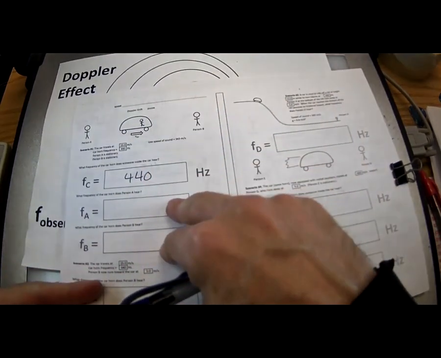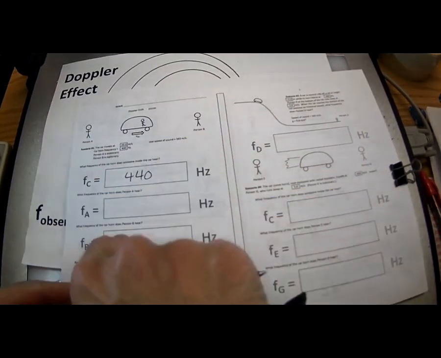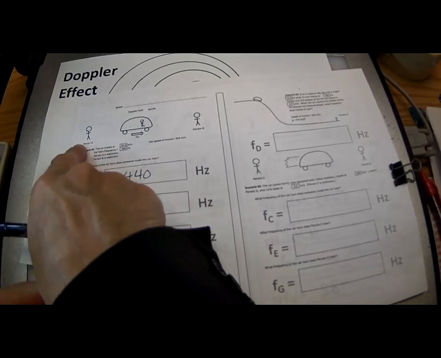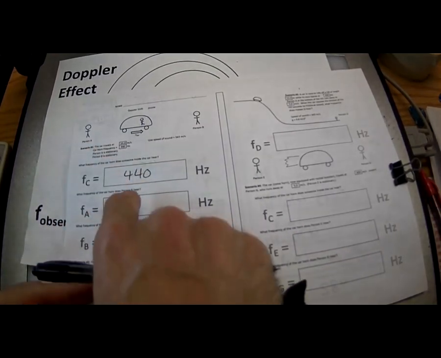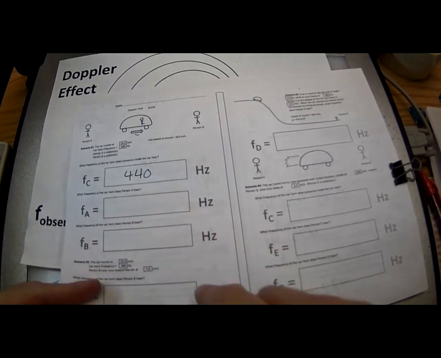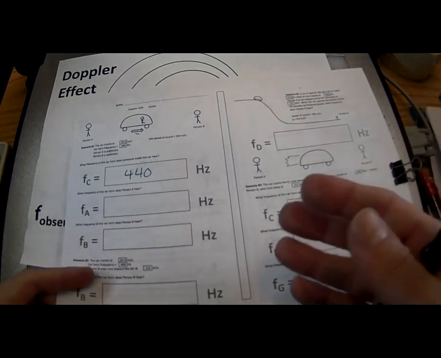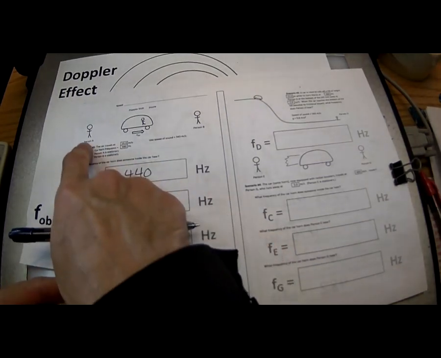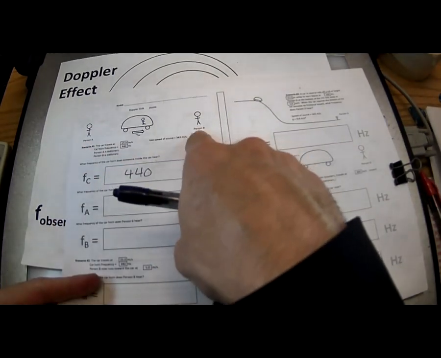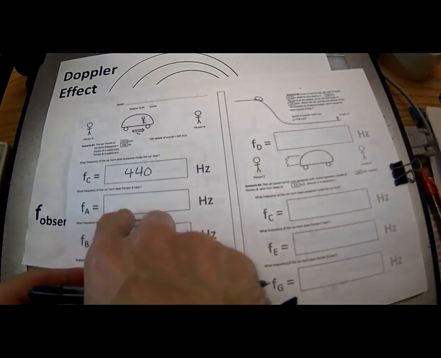Next couple questions. What do each of these people hear? So person A, the car is going away from them. Does person A hear a frequency that's less than or more than 440 hertz? What do you guys say? Less than, right? It's going to be a lower tone. So if this is like beep, beep, this guy hears like beep, beep. And later on, this guy's going to hear boop, boop. I'm exaggerating a bit.